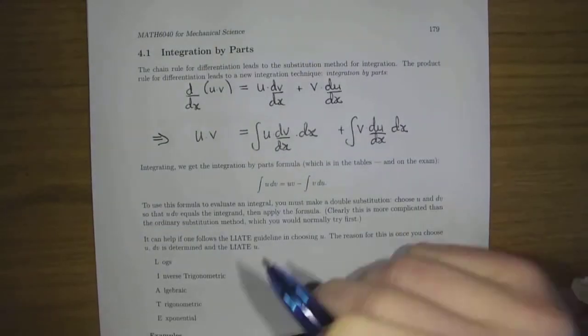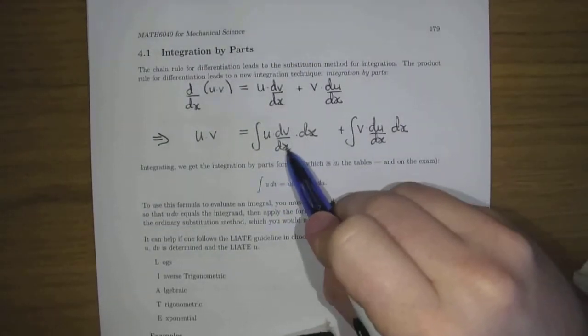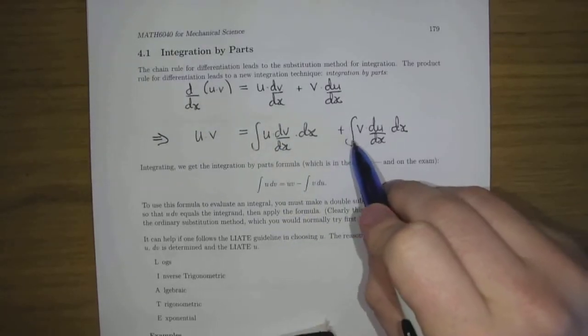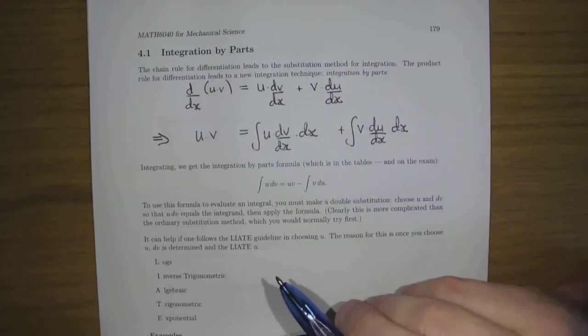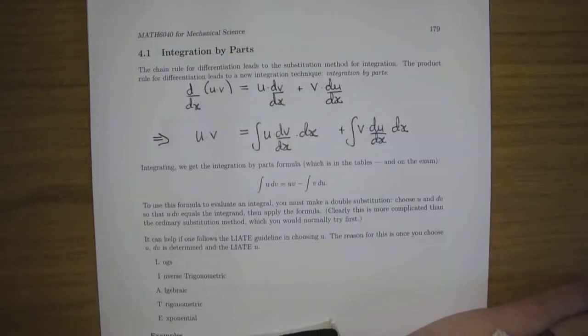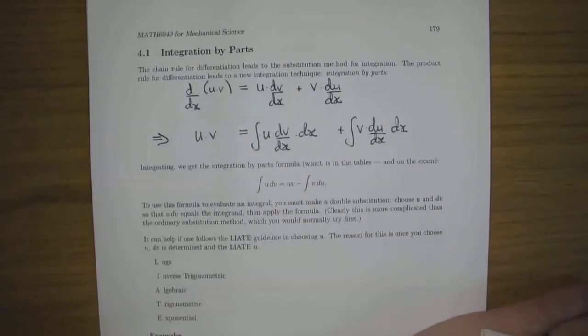We can do kind of nonsense stuff, which is dx over dx is 1, and you get the antiderivative of u dv plus the antiderivative of v du. And then you can take away the antiderivative of v du from both sides, and you get this little formula here, which is what we're going to use.